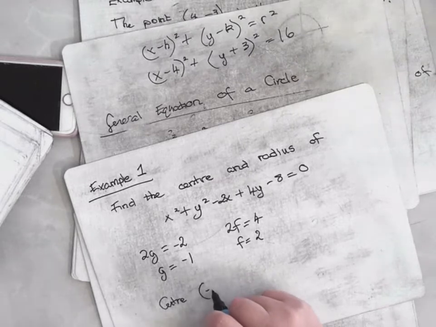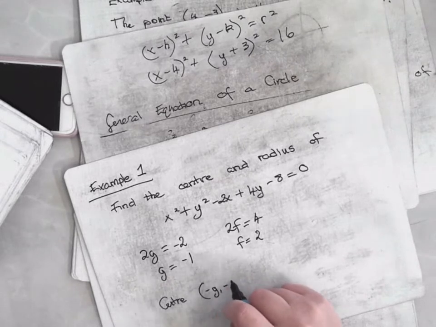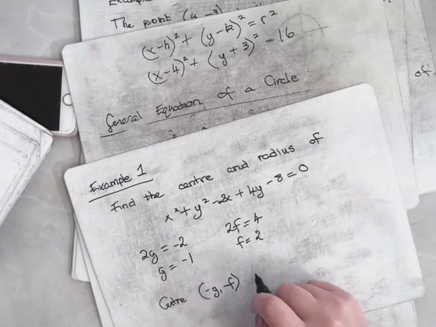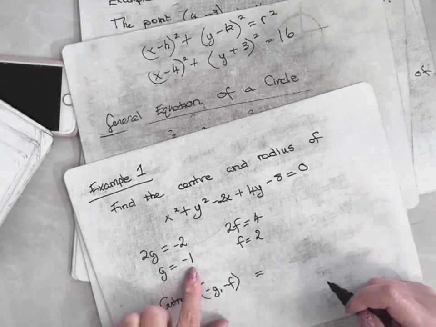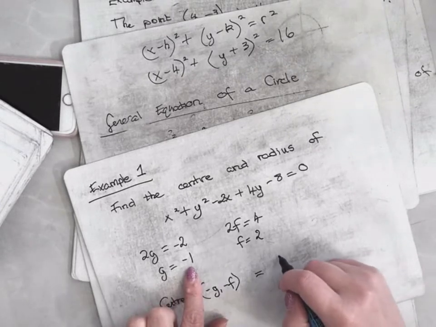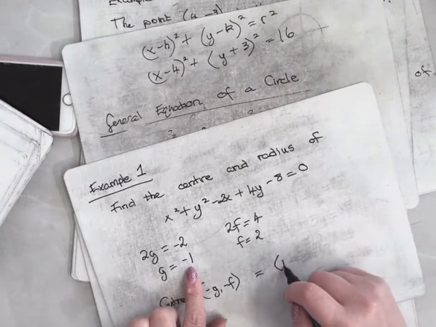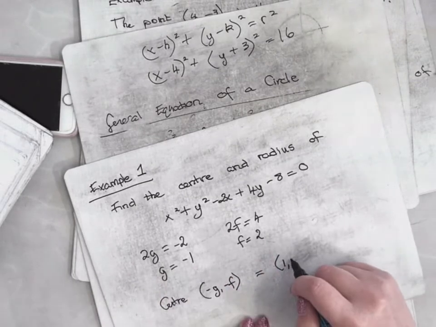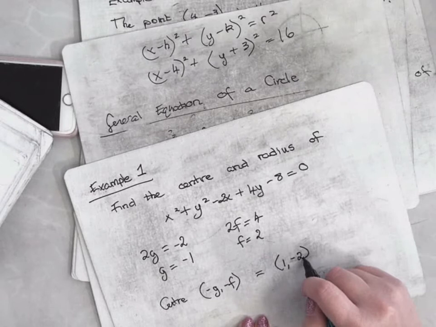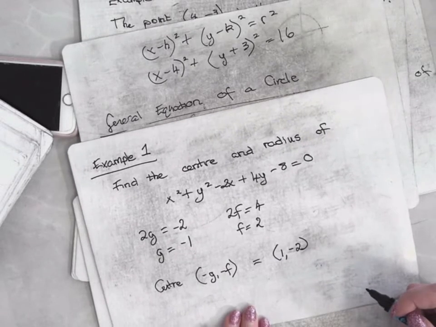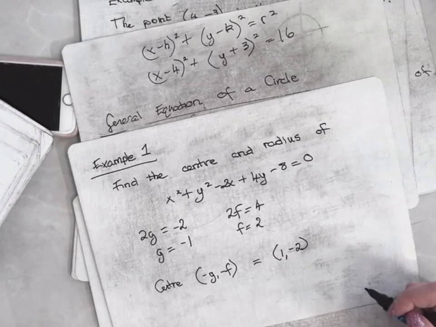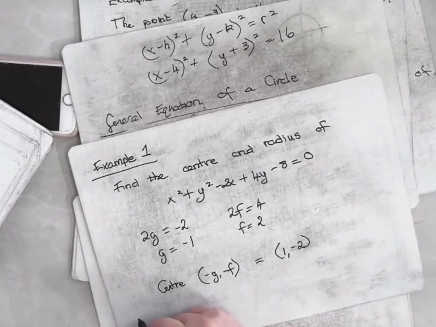So then the centre: the rule is it's minus g, minus f. So the centre is minus g, the opposite sign to what you got here. So minus g is minus minus 1, which is plus 1, and minus f is minus 2. There's the centre of your circle. Is that alright? So it's just when the circle is given to you in a different form that you're able to get the centre and radius of it. There's a formula to get the radius.